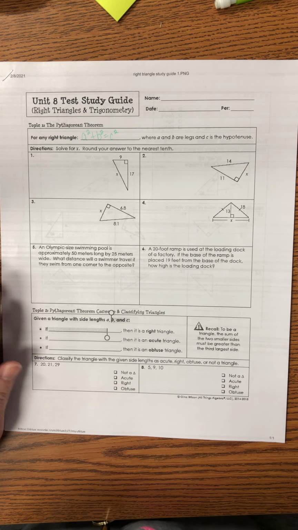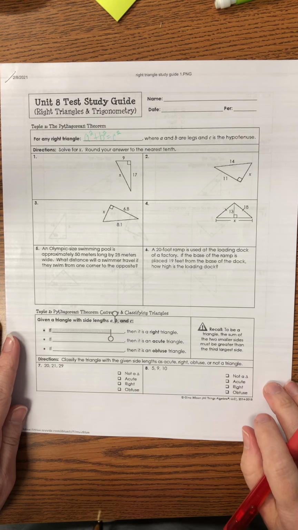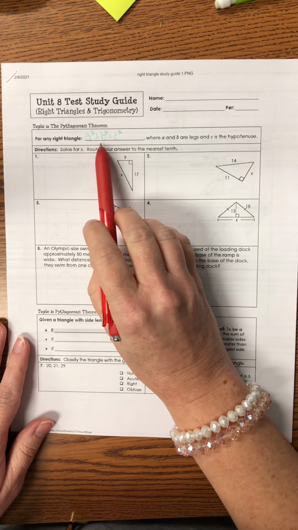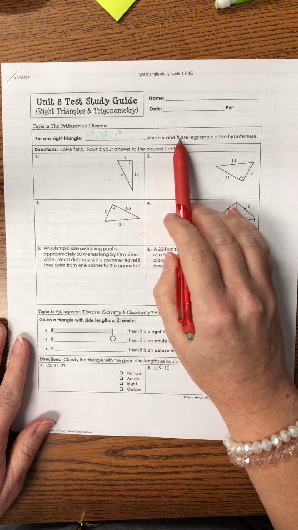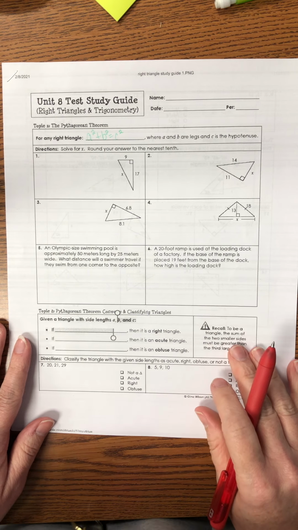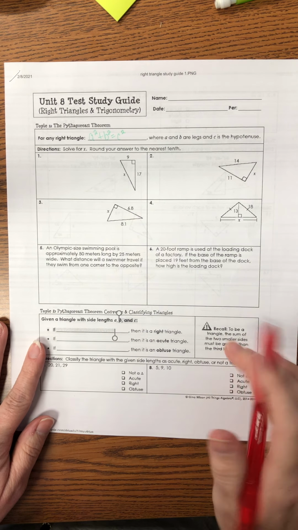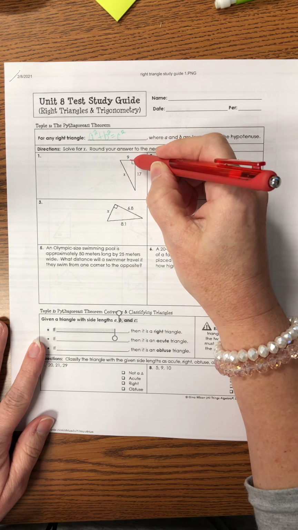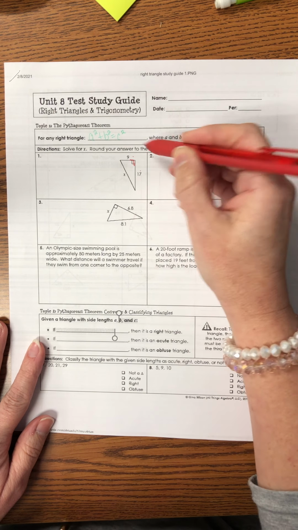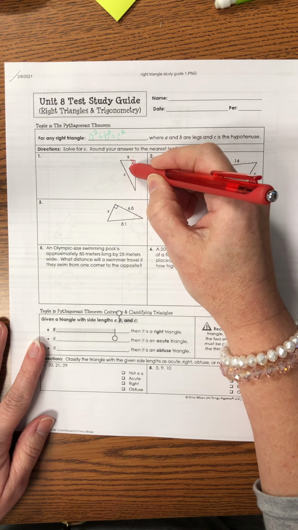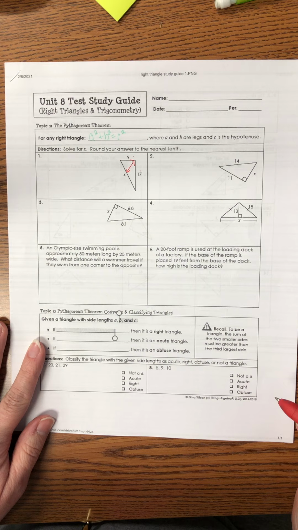Okay, let's look at page 1 of our study guide. So for any right triangle, a squared plus b squared equals c squared. A and b are legs and c is the hypotenuse. So looking at problem number 1, if you'll notice, here's our right angle, so we know that 9 and 17 are the legs. Across from the right angle is the hypotenuse.